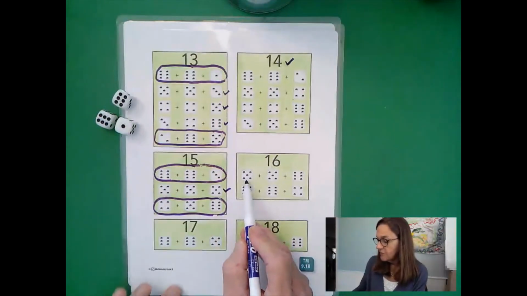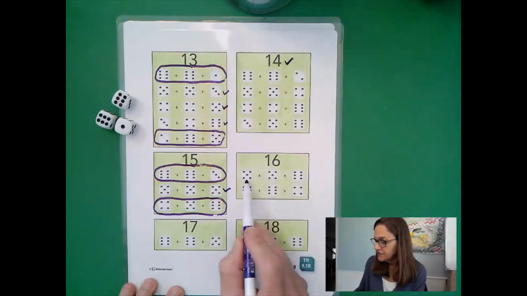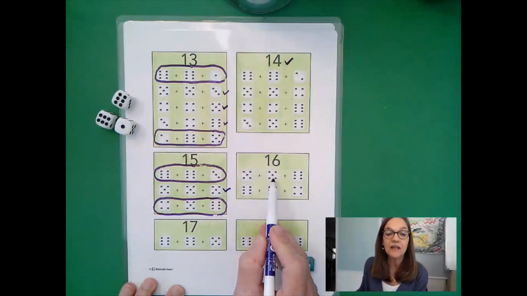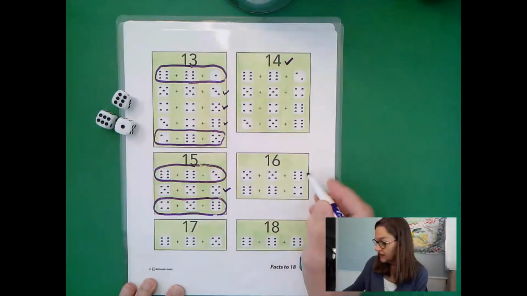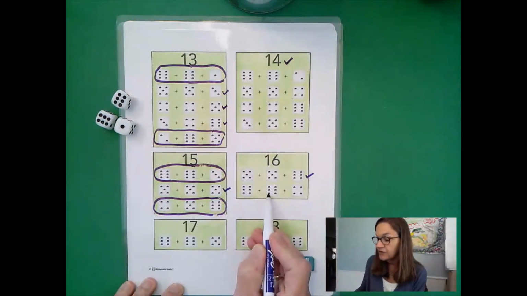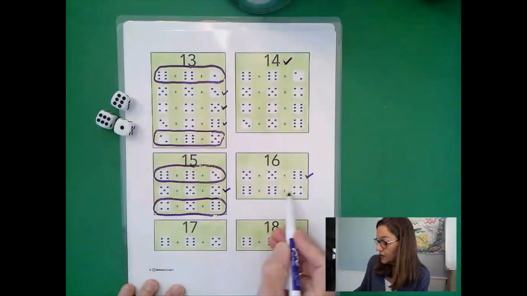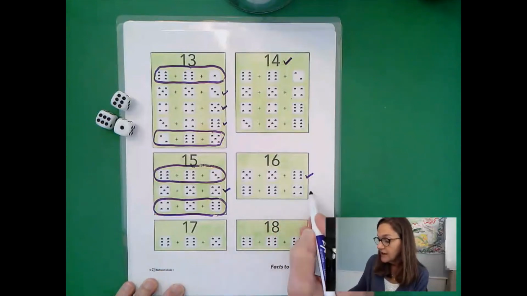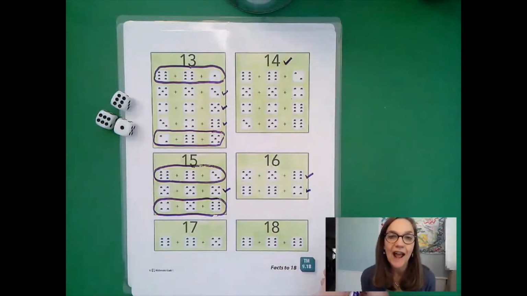On the 16 family, I see 10, a friend of 10. 5 plus 5 is a friend of 10, plus 6 more is 16. Then I see 6 plus 6, which is 12, 13, 14, 15, 16. There's lots of different ways that you can add these up.